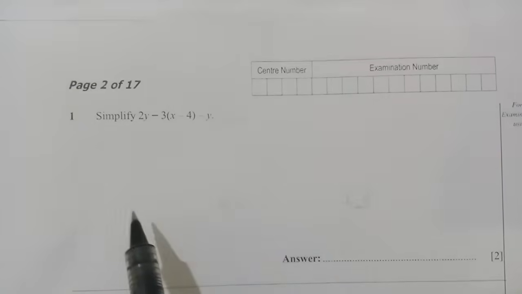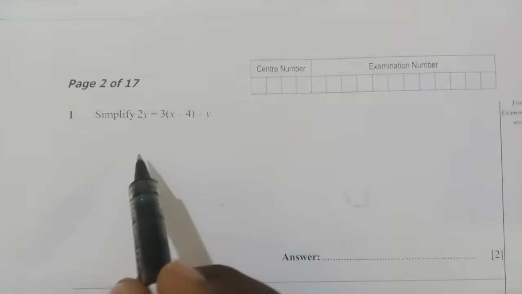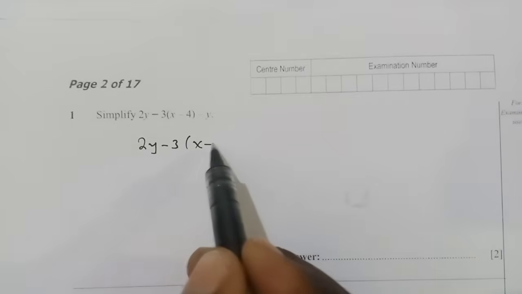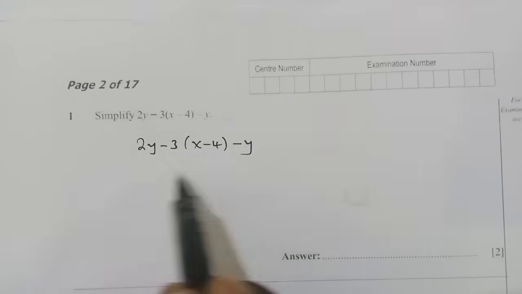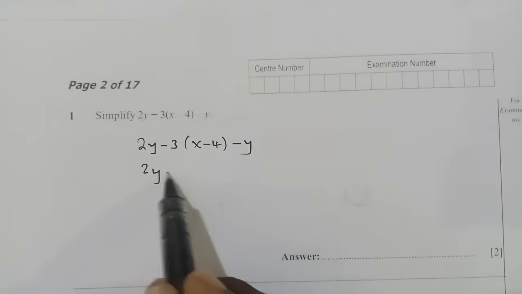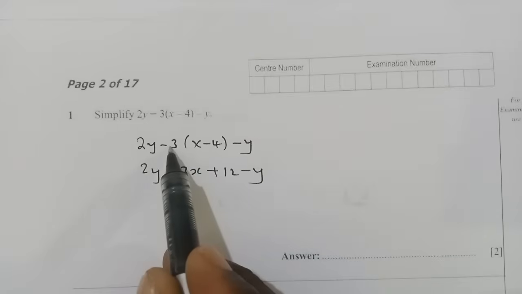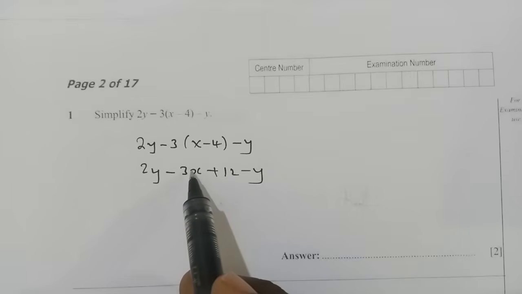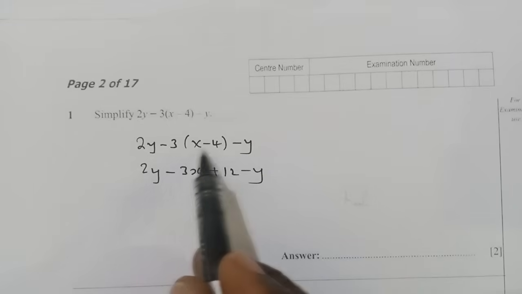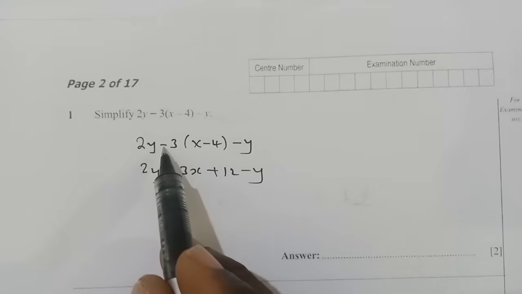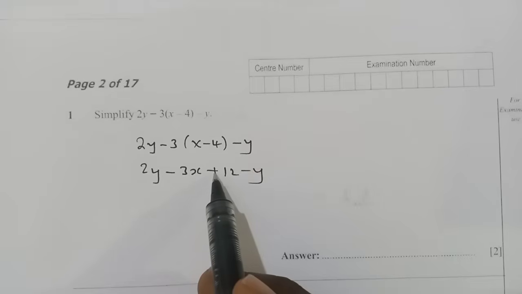We are asked to simplify. So how do we simplify this one? Okay, so this is how you are supposed to do it. Get rid of the brackets by simply multiplying whatever number is in front together with the sign. In this case, we have negative 3 times x, it's negative 3x. Negative 3 times negative 4, it's positive 12, because negative and negative will give you a positive.